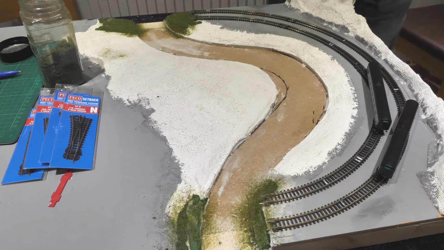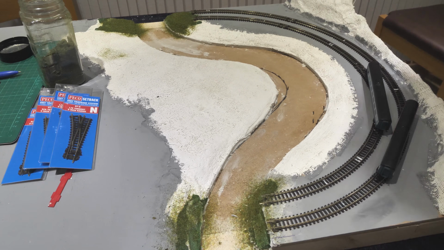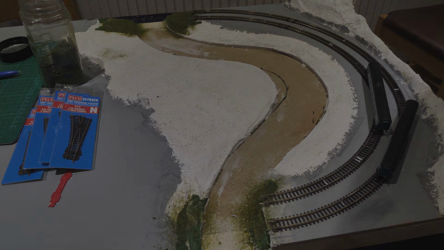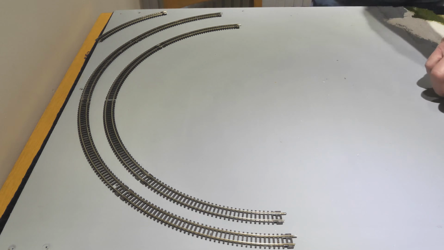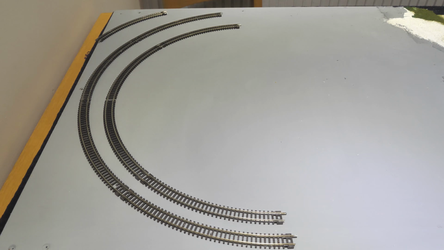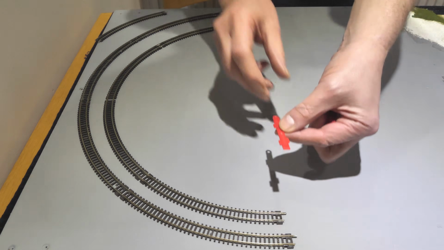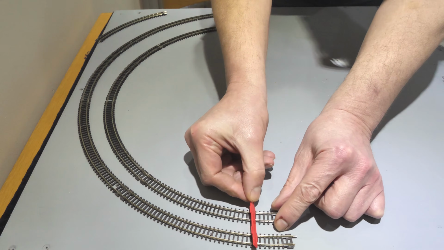While that dries, I'm going to get the other section of the track in place on the other end of the board. And I need to make sure I'm getting it spaced the same.